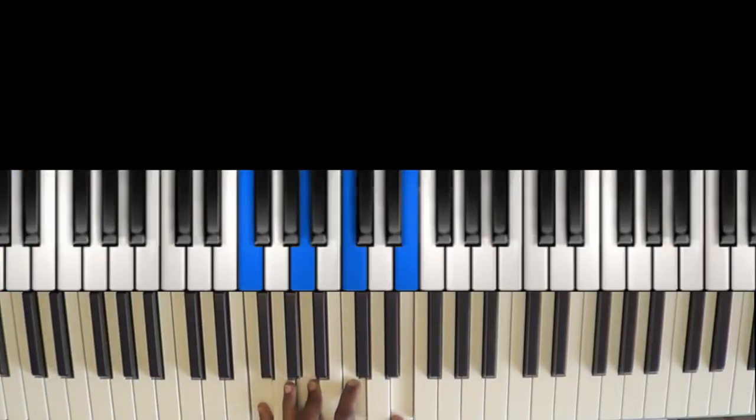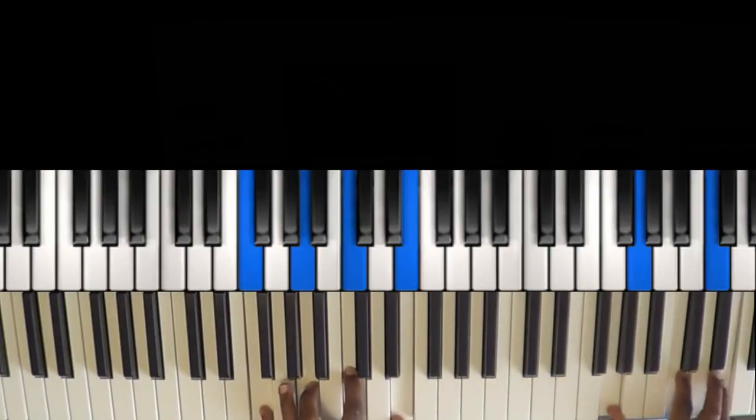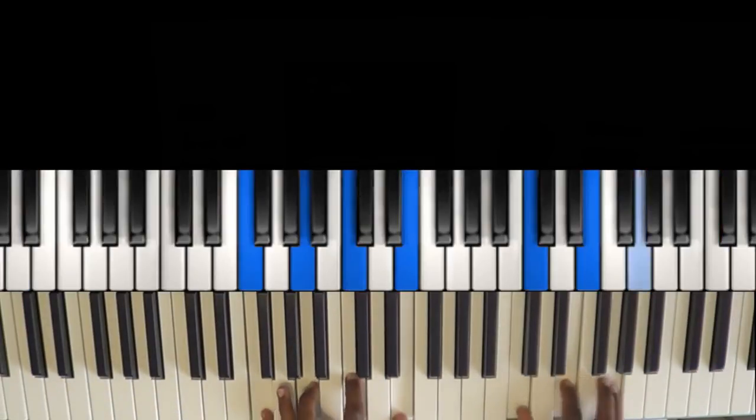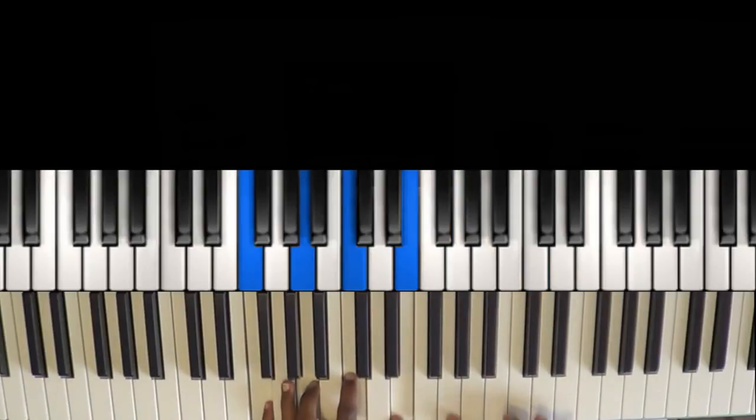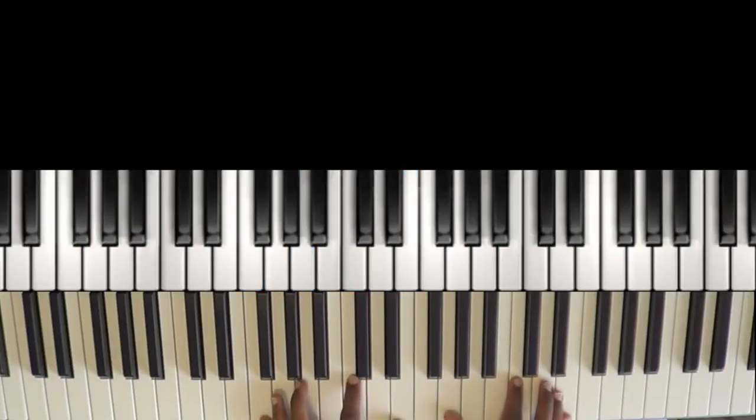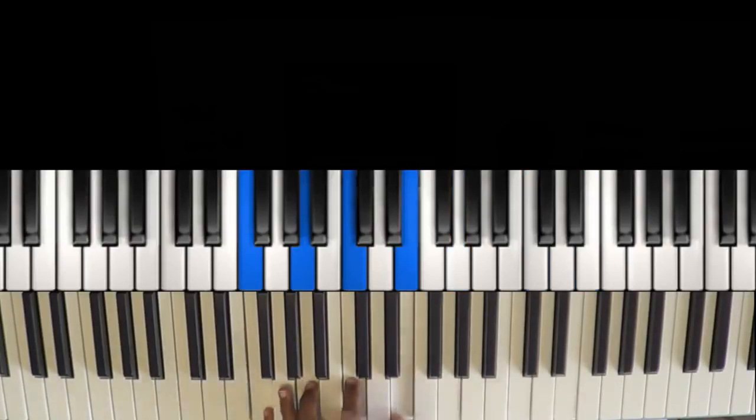So since we're in the key of C, this is something that I've learned in my years of doing research and studying music. We can play a C major triad in our right hand, in second inversion, okay? So there goes that G again. See, I didn't forget about the G. We can play a C major chord in the second inversion to make this sound real jazzy.